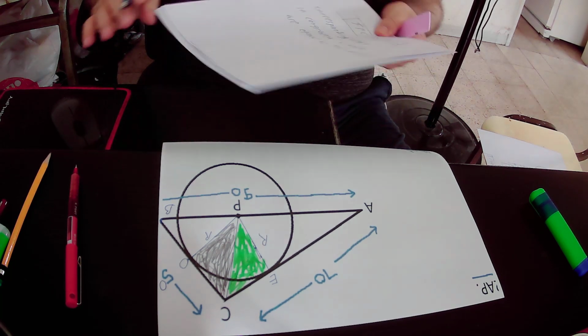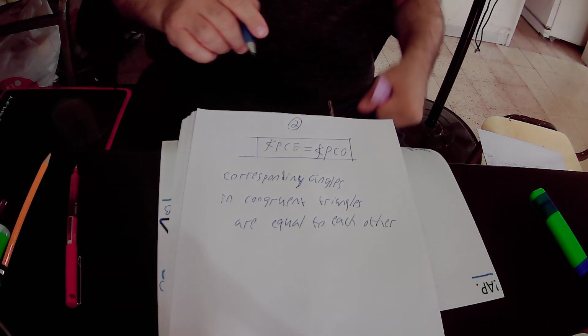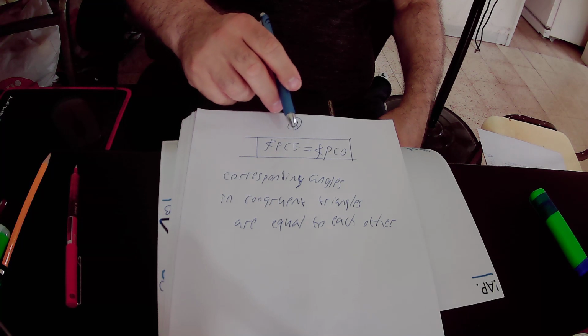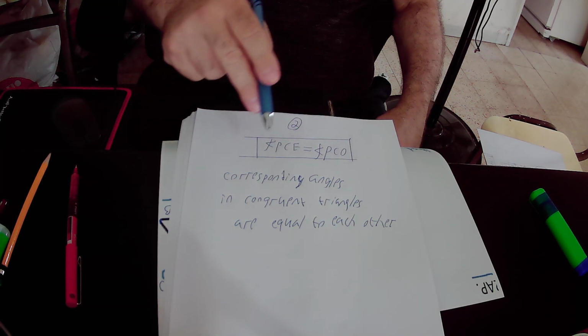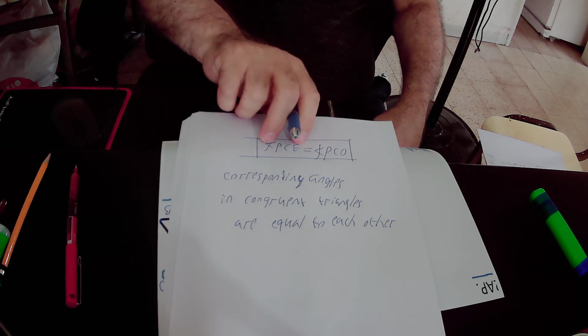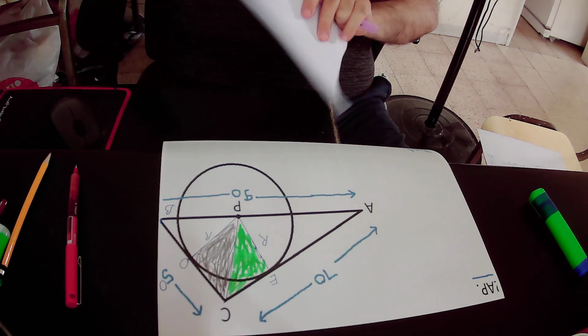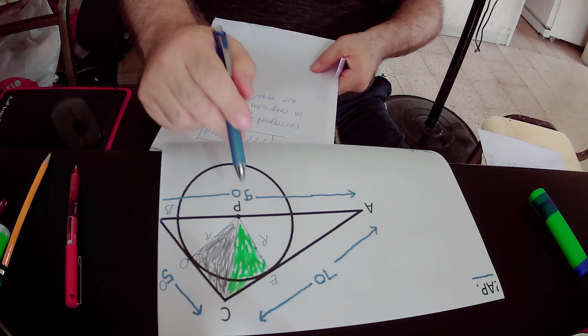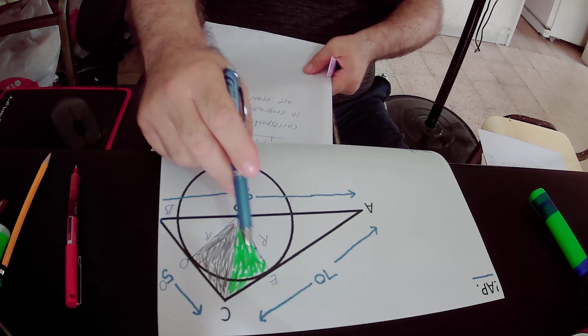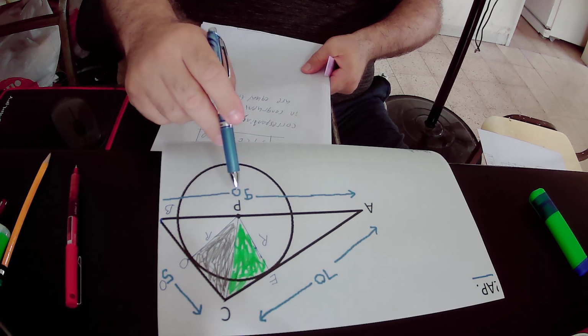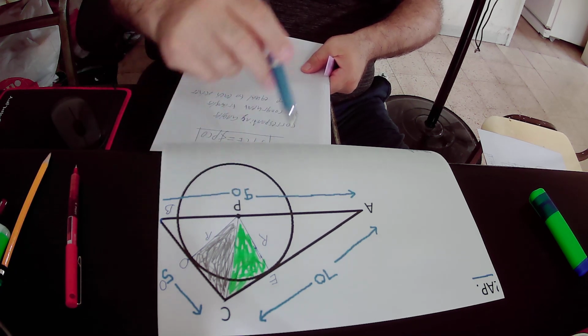Again, according to the rule that corresponding angles in congruent triangles are equal to each other, since the green triangle is congruent to the black triangle, angle PCE in the green triangle is equal to angle PCO in the black triangle.